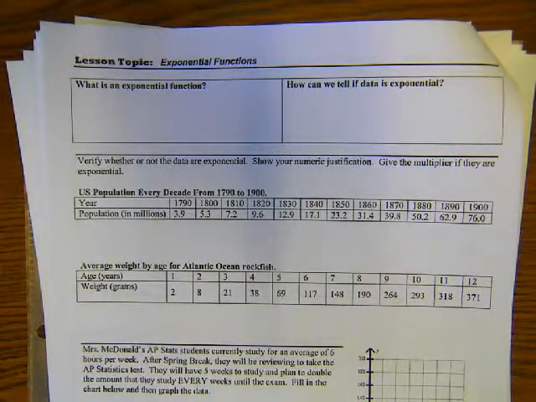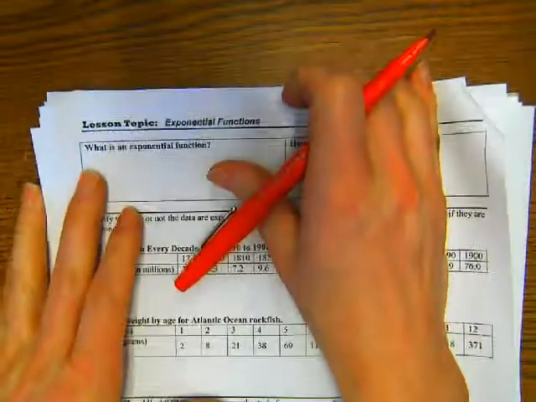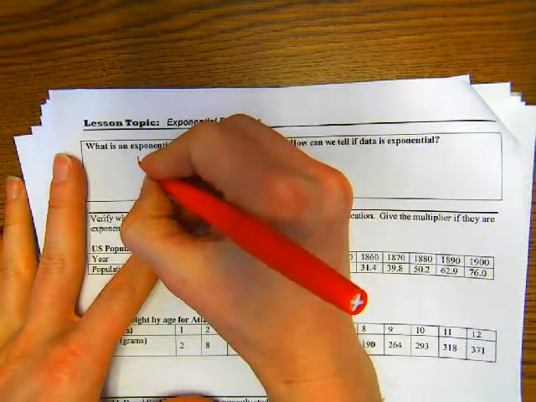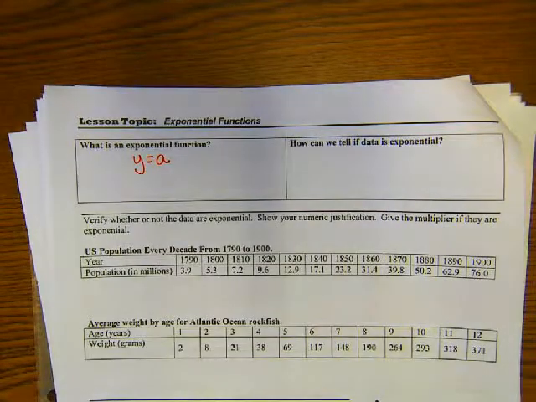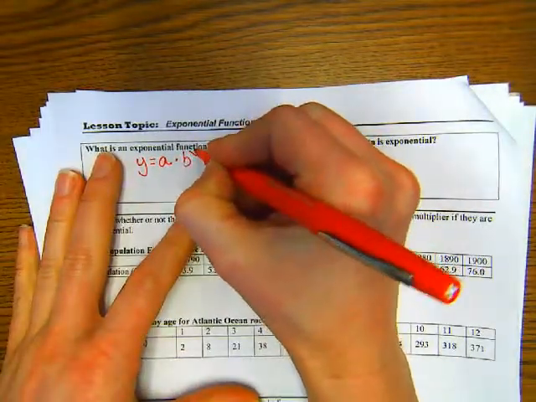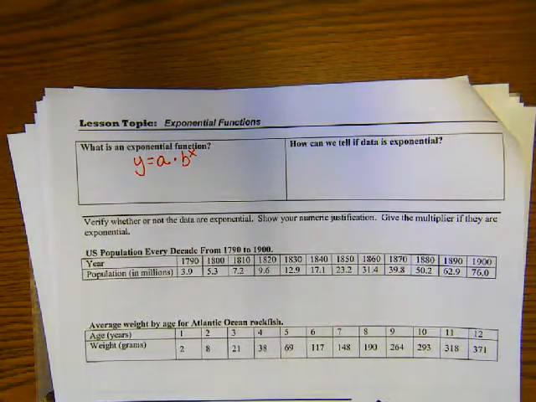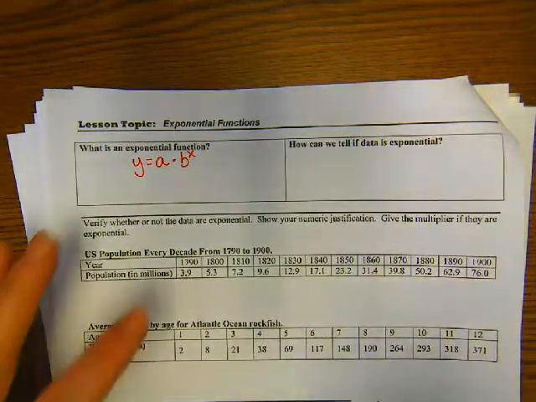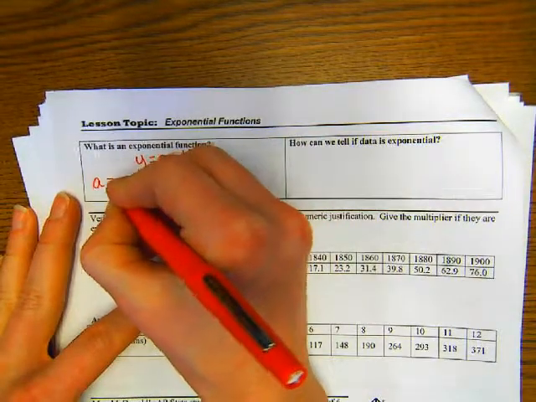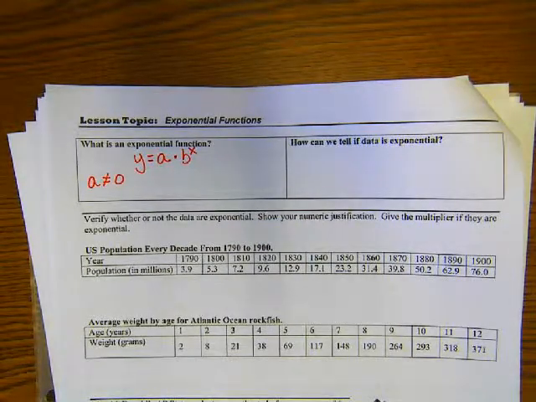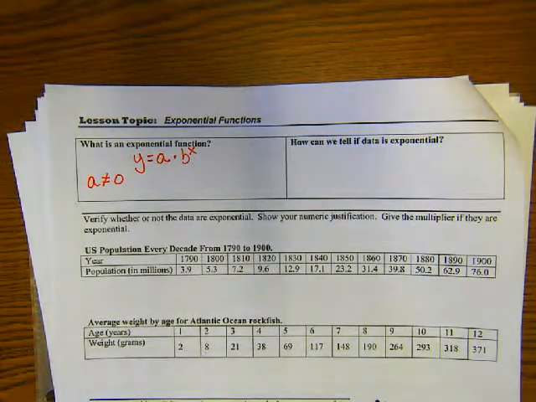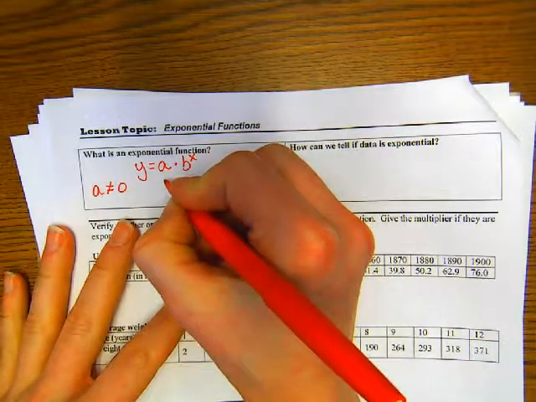So we have done a little bit with exponential functions before. We know that they are curved. What is an exponential function? Well, an exponential function is anything that is of the form a times b to the x power, where a is not equal to 0, and we noticed in Desmos the other day that b is going to be greater than 0 but not equal to 1.